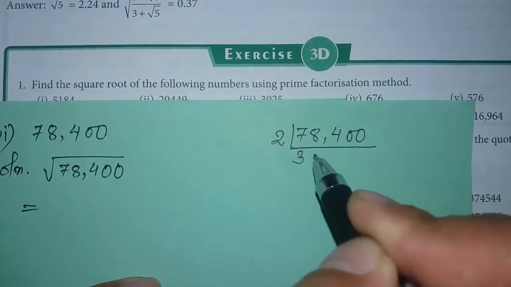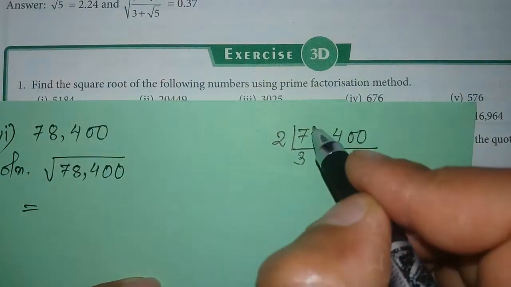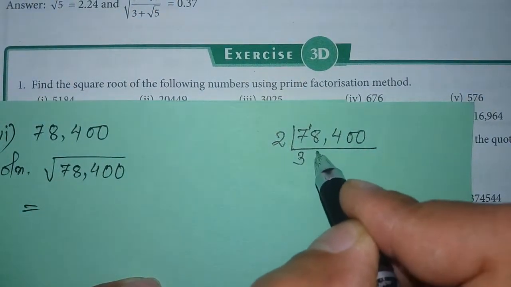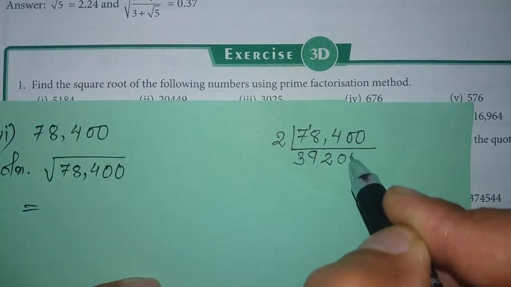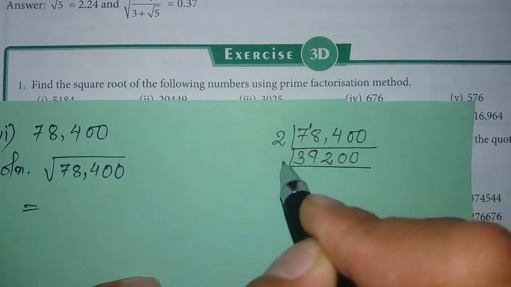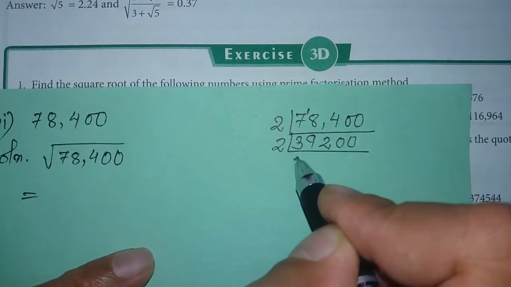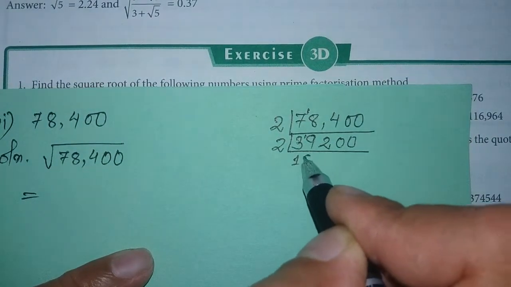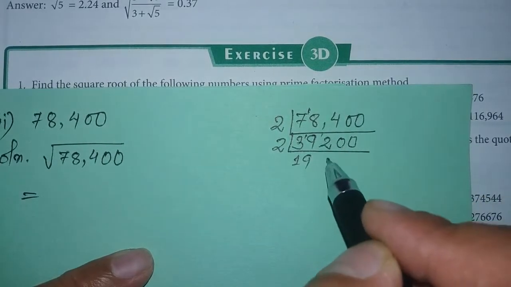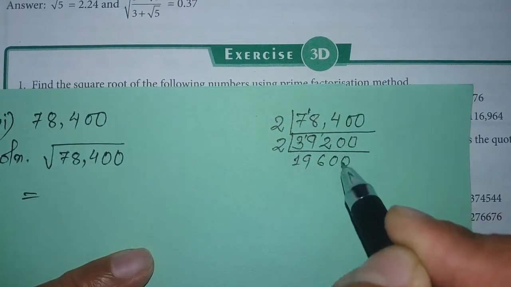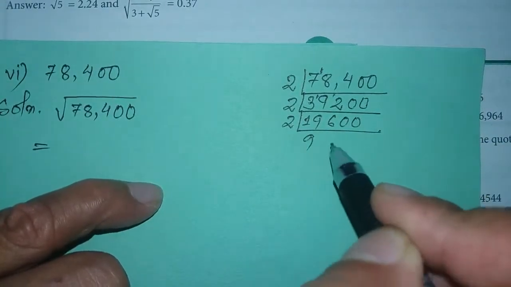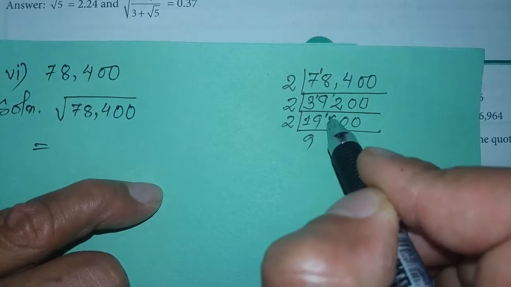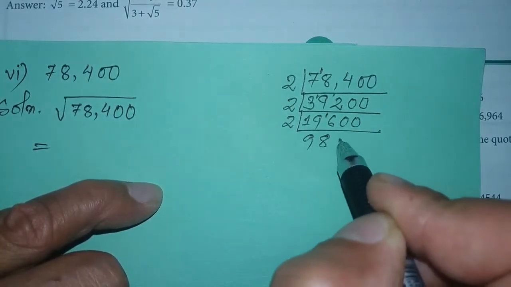2 3s are 6, 1 remainder here. Now this is 19, 2 9s are 18. Now 2 2s are 4, 2 zeros are 0, 2 zeros are 0. Again by 2. 2 1s are 2, 1 remainder. 2 9s are 18, 1 remainder. 2 6s are 12, 0. Again by 2. 2 9s are 18, 1 remainder. 2 8s are 16, 0.